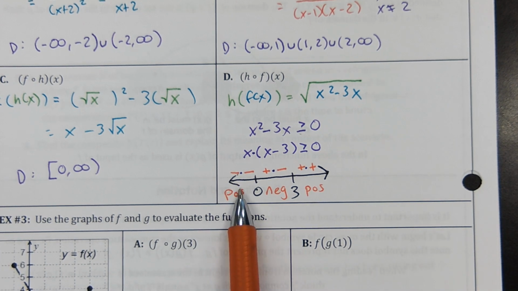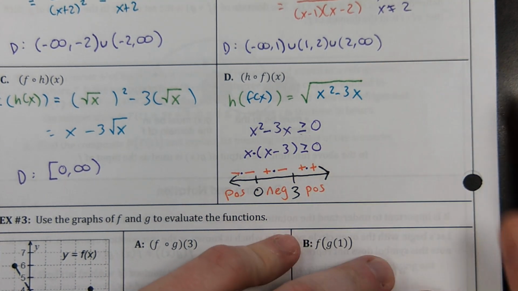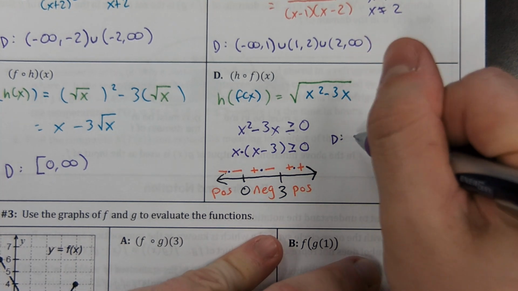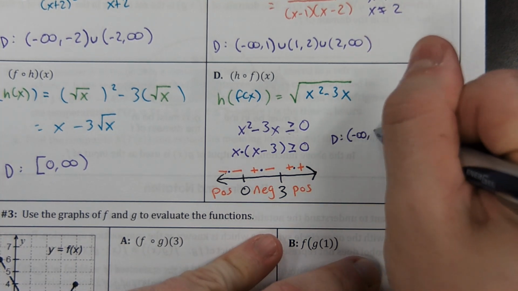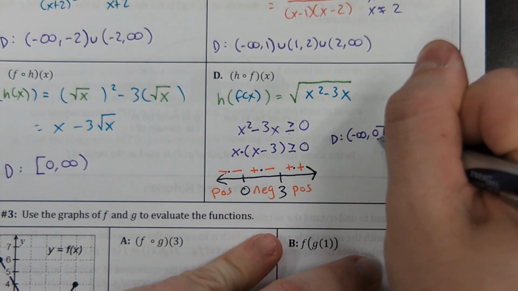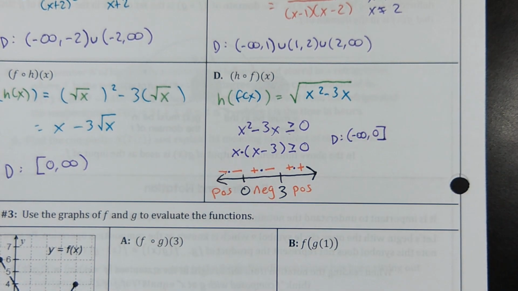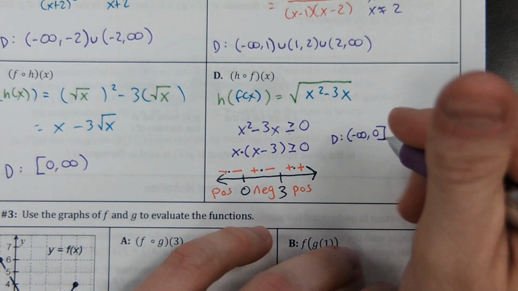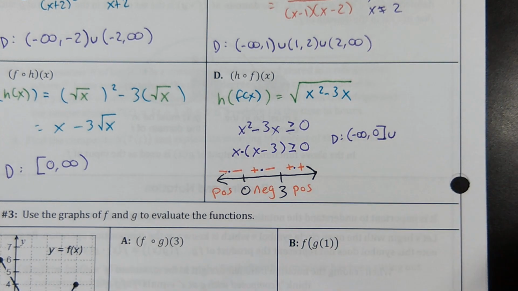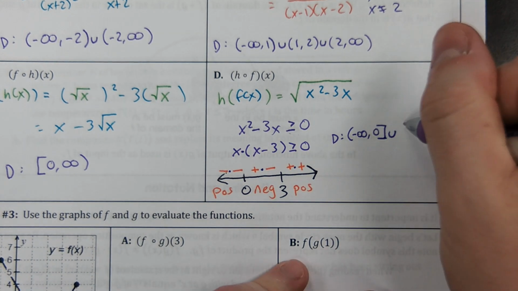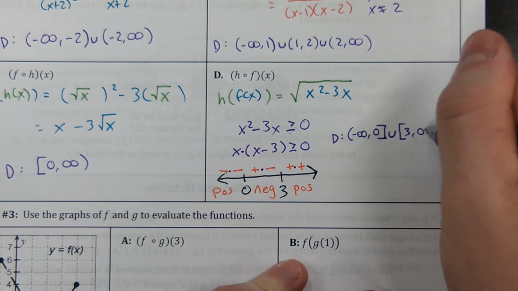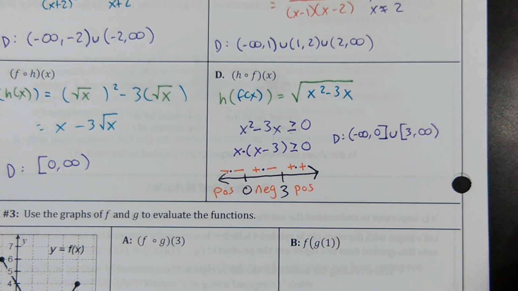So I've got everything to the left of 0, including 0. Because at 0, I'm taking the square root of 0, which is allowed. And then everything to the right of 3, including 3. At x equals 3, once again, I'm taking the square root of 0. So again, finding the domain was actually more fun than actually composing the functions. It's kind of basic.